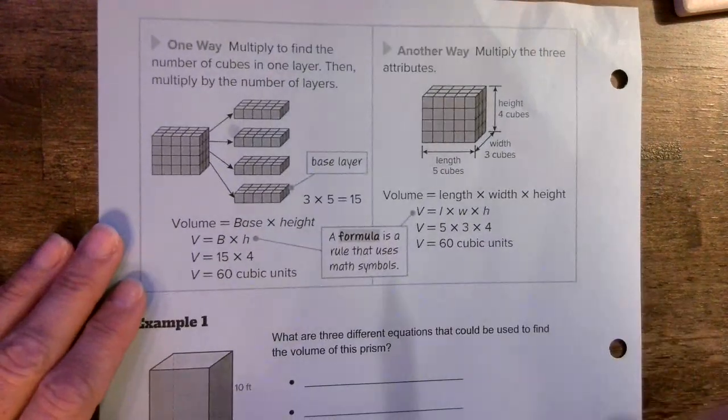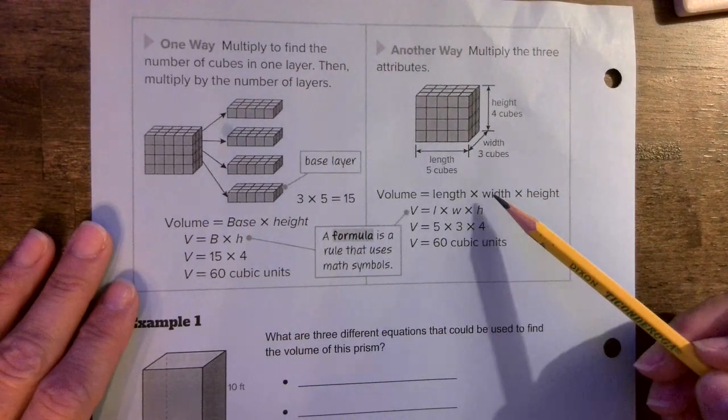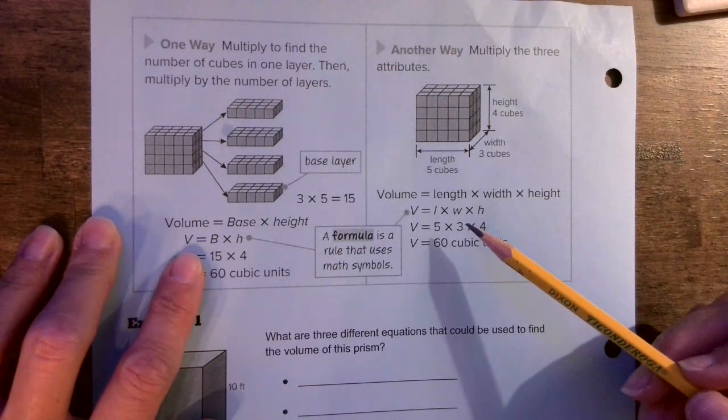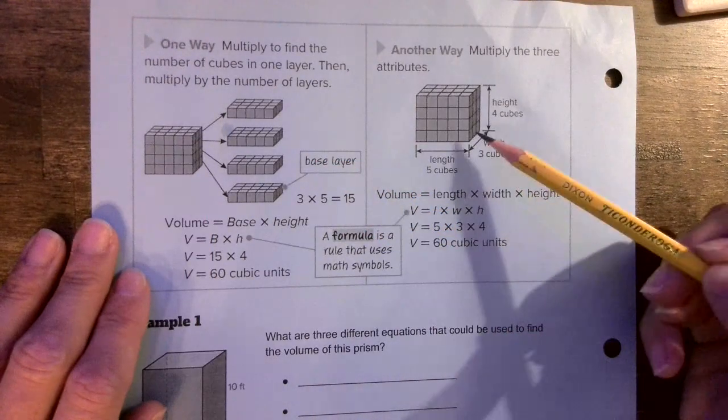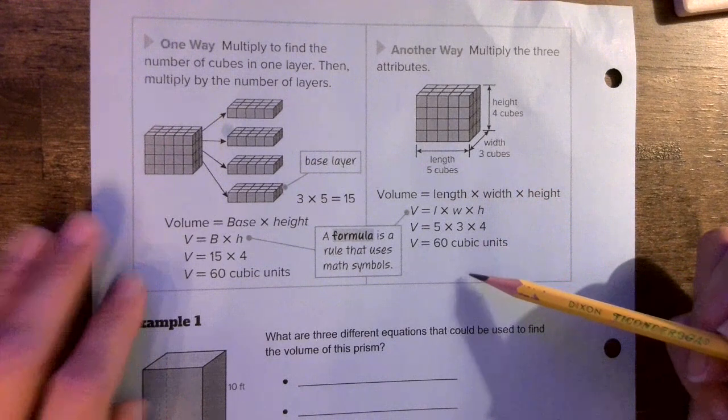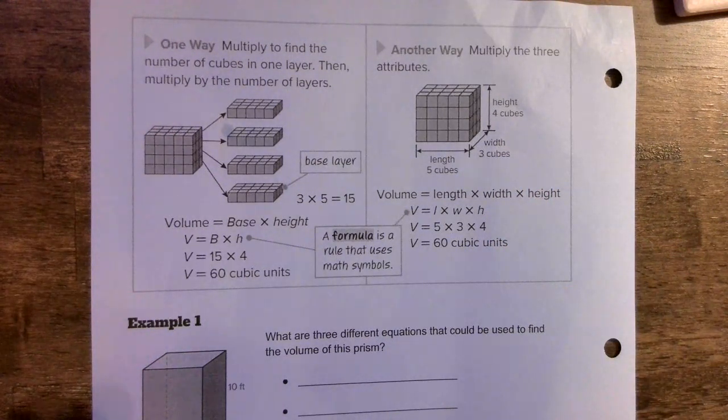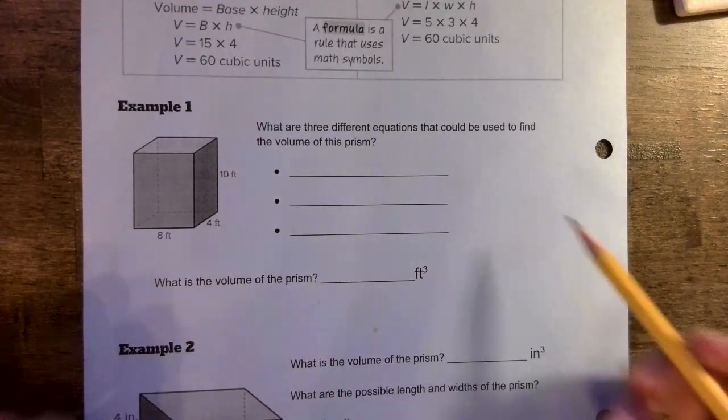So this is basically what we did here. We have these different formulas. The base times height, because of all of those layers. See how they're breaking that up? And then we have length times width as well in calculating that. So let's try a couple different examples.